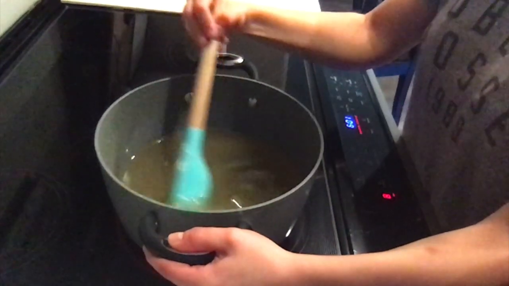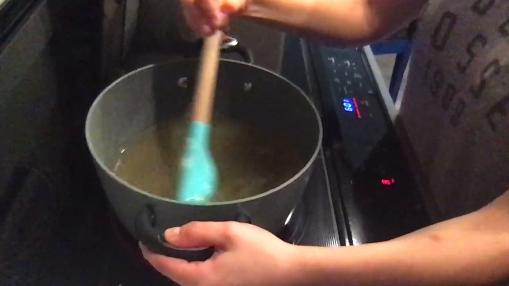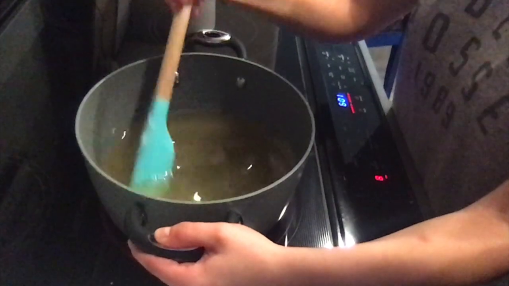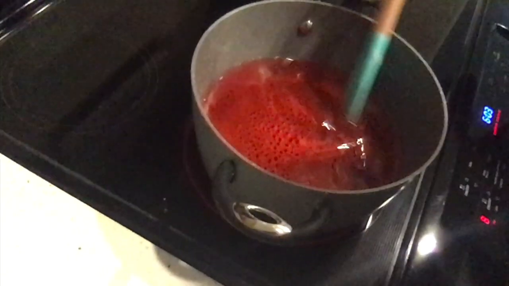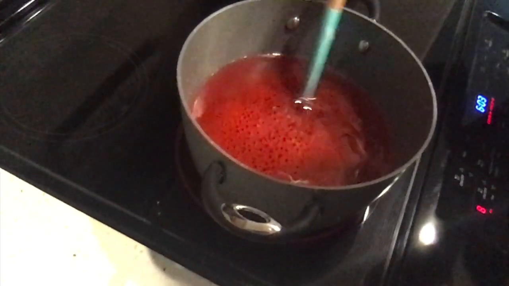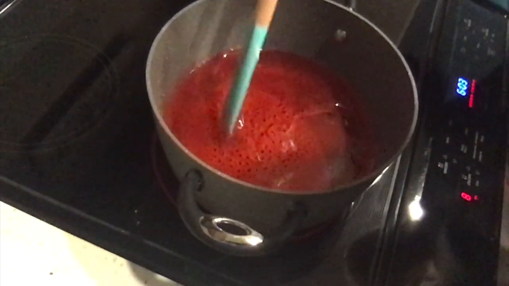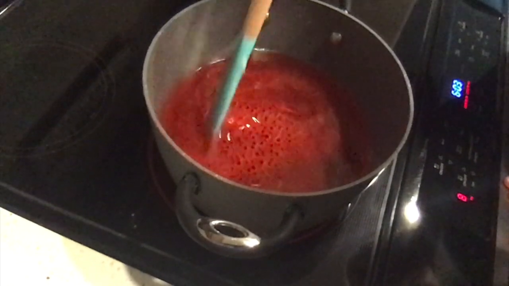So once you add all the sugar and continue to stir, this is what it's going to look like. It's going to be more of a syrup-like texture. It's going to be more viscous. At this point, you're going to add 2 to 3 drops of food coloring, whichever color you prefer. And then you're going to take this pot off the heat and allow it to cool for 20 to 30 minutes.